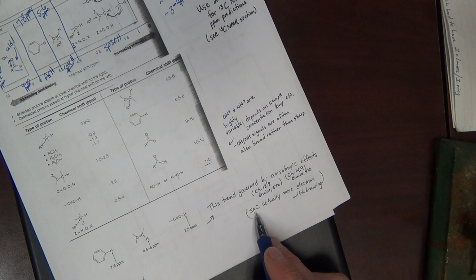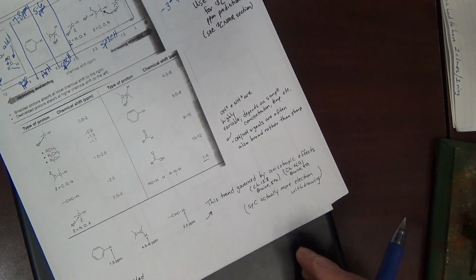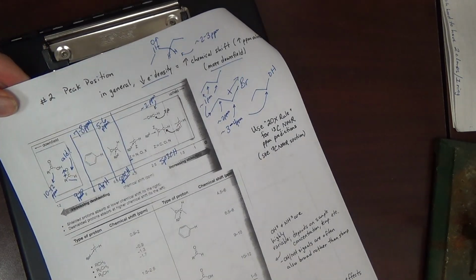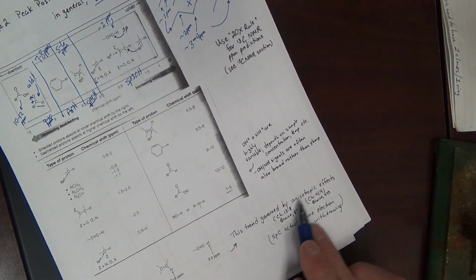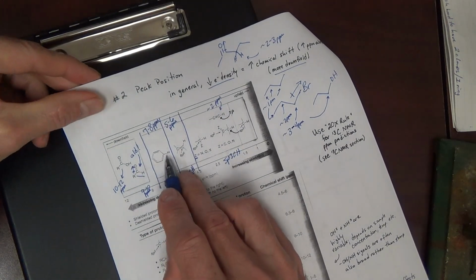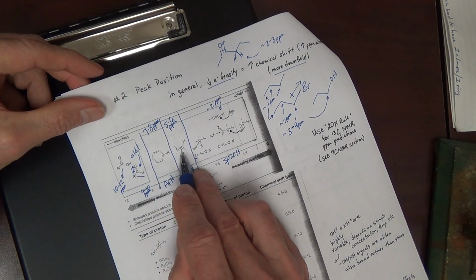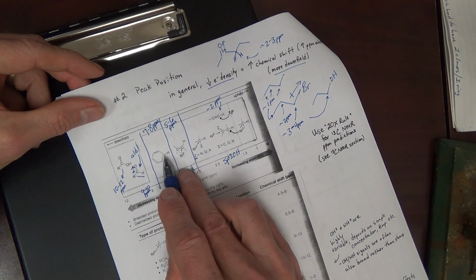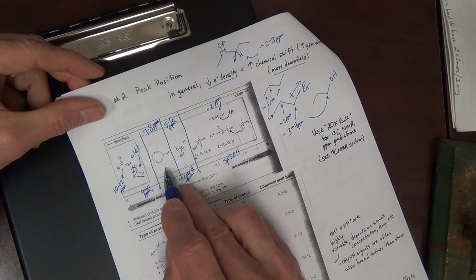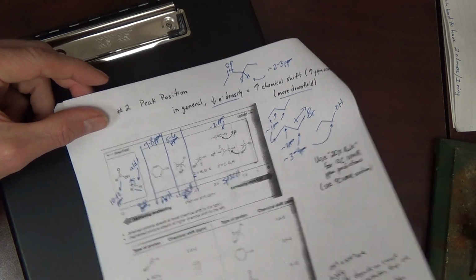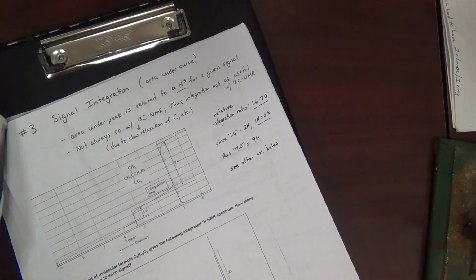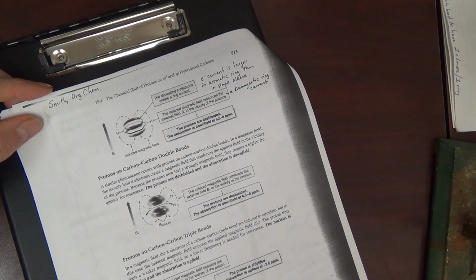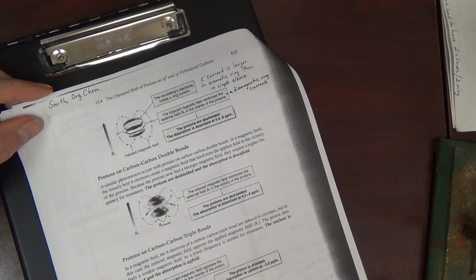All right. We need to look at the anisotropic effect. It also helps explain why the aromatic CH is more downfield than the alkene CH, while they're both sp2 CHs. Aromatic more downfield. The anisotropic effect is explained over here. Anisotropic is basically a fancy term for direction of the field.